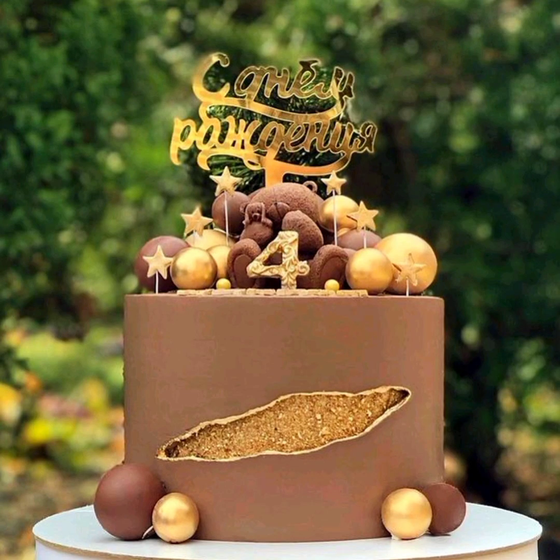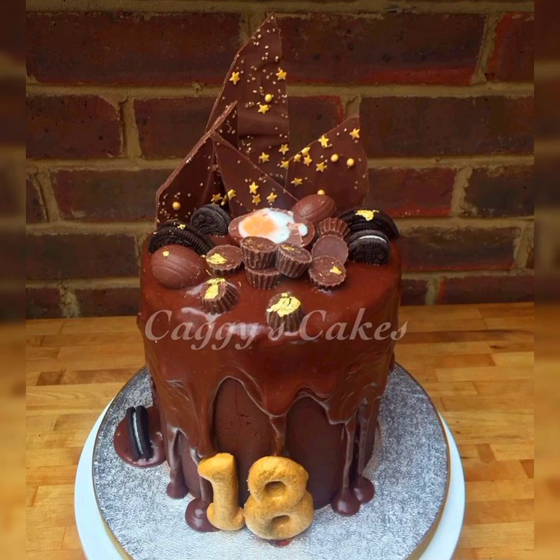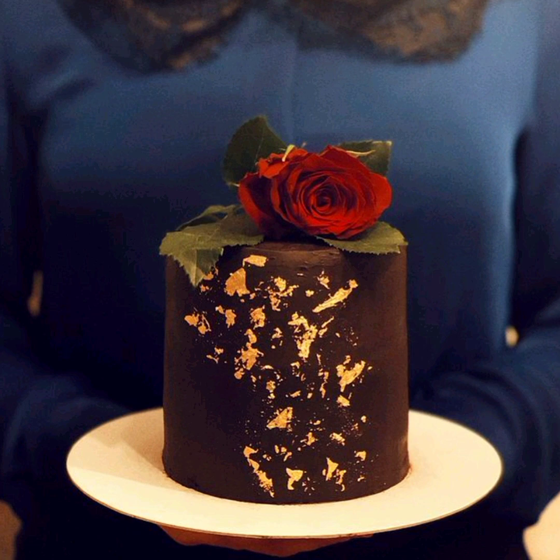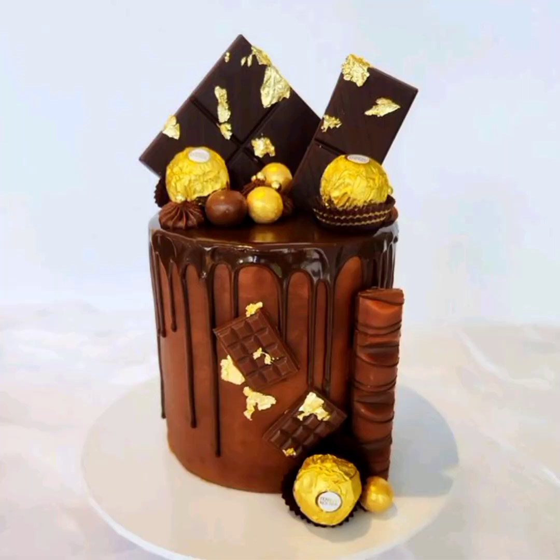Choco gold crown cake. A royal design for birthdays. Black and gold chocolate cake. Use black and gold buttercream with gold details, squares, and stars. Ideal for men's birthdays or formal events.